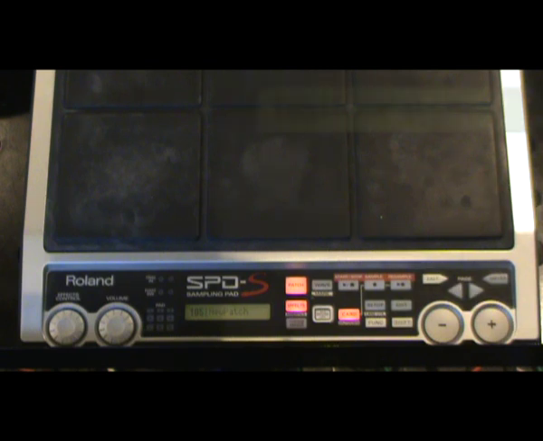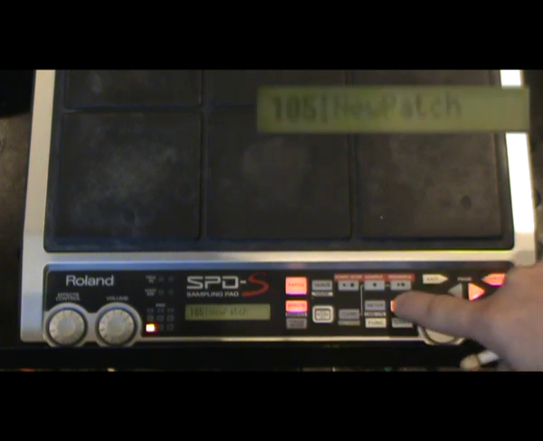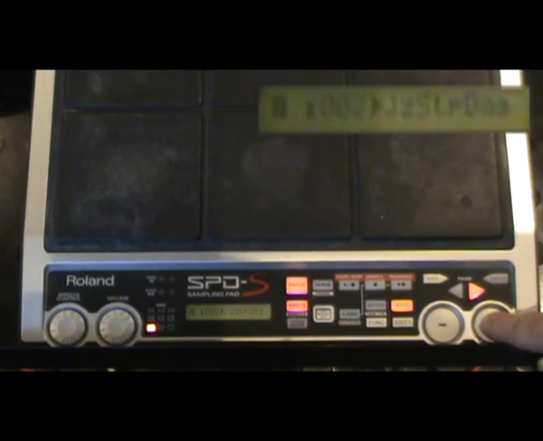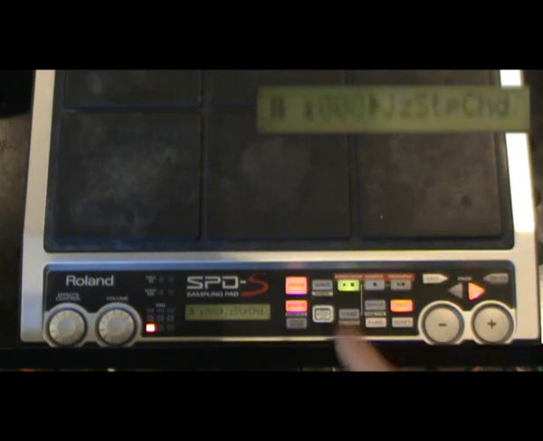So, to start assigning samples, we'll go into Edit, and you can see the display says Wave A, so it wants to know what the first sample that's going to be on pad number 7 is. And we'll press Enter. Because this is a completely new patch, there's nothing already assigned. So, if we use the plus button here, we can go up the samples that are already built into the SPD-S. And if we want to hear them, we can just use the play button here.